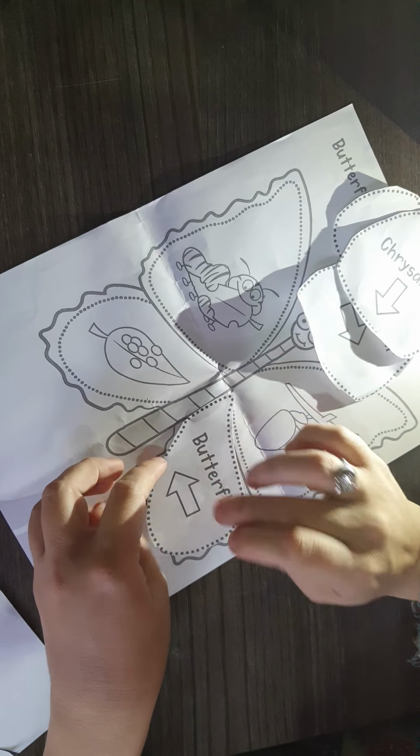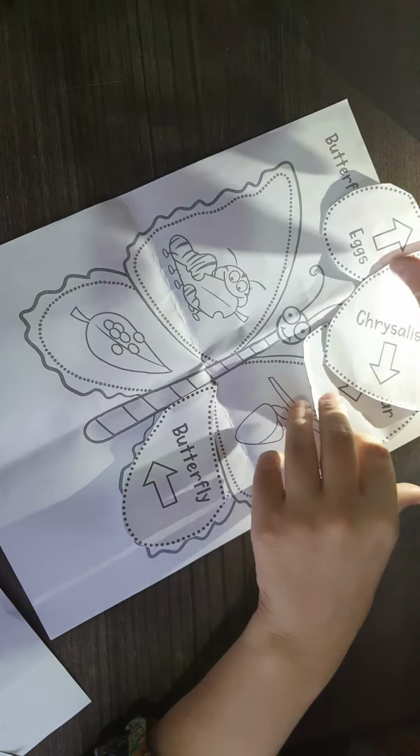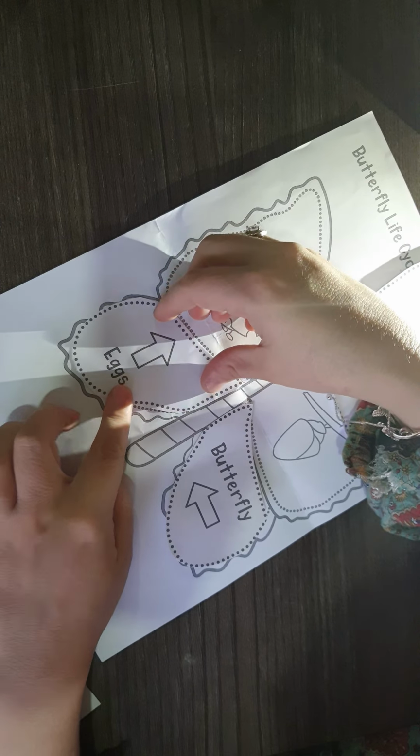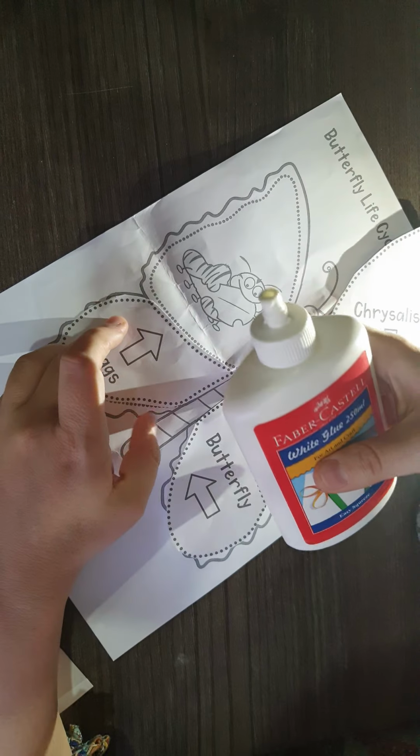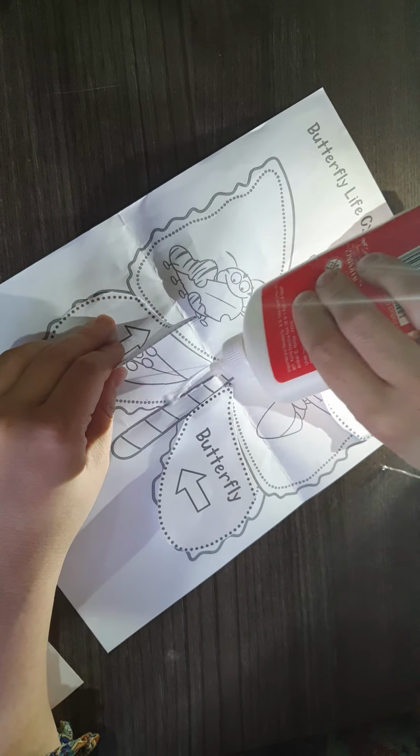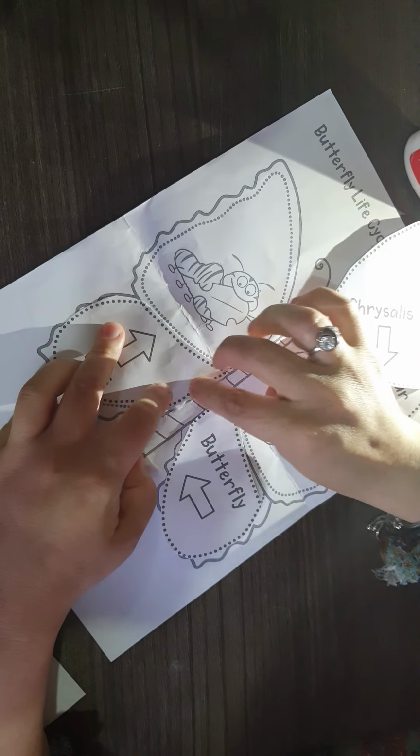Okay, after butterfly lay eggs, so they are reproduction from eggs. So I will put a glue just here, a small part, and then stick.